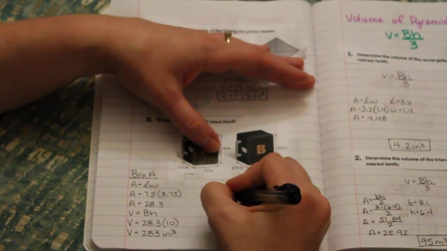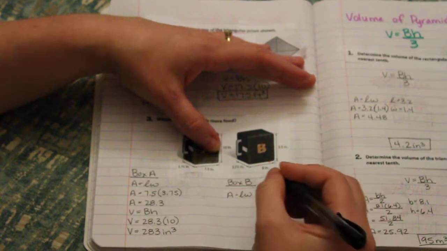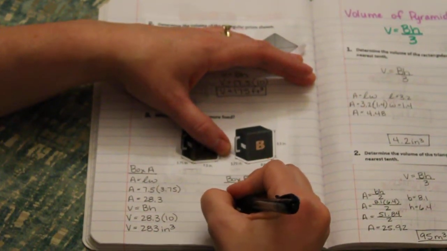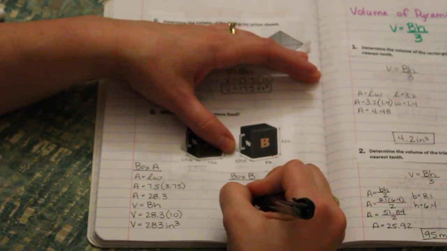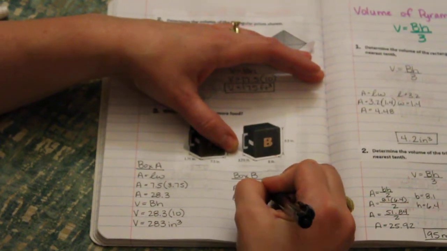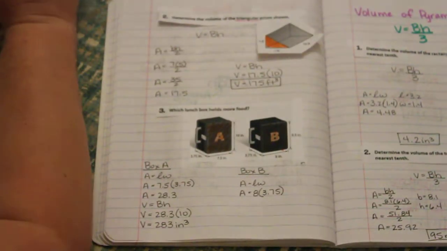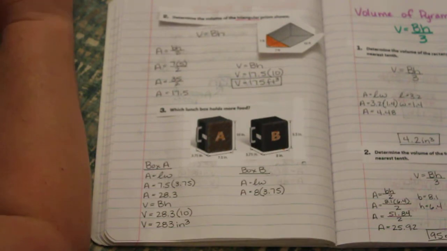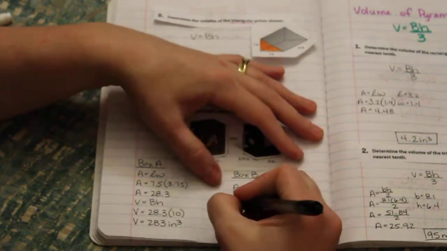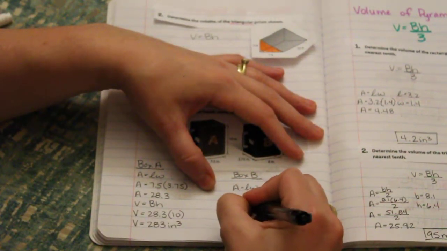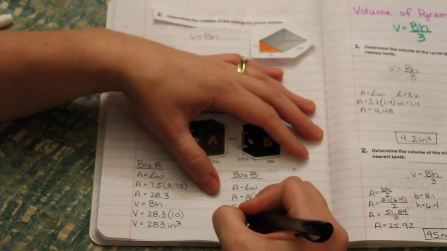Okay, so now let's try box B. So I still have my area is length times width. So in this case, my length is 8, my width is 3.75, which is 30. I'm going to plug it into my volume formula.